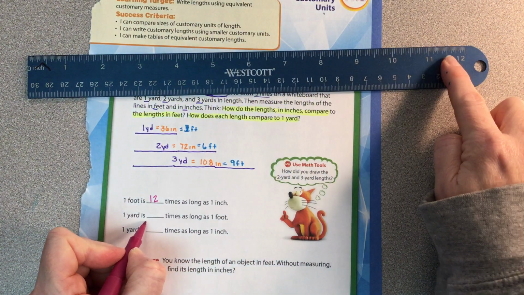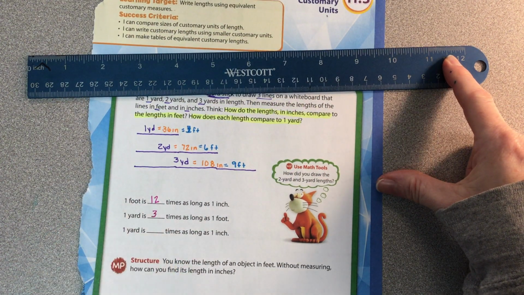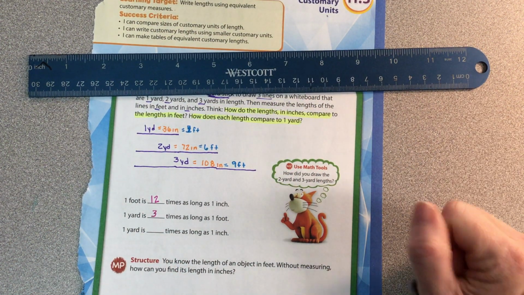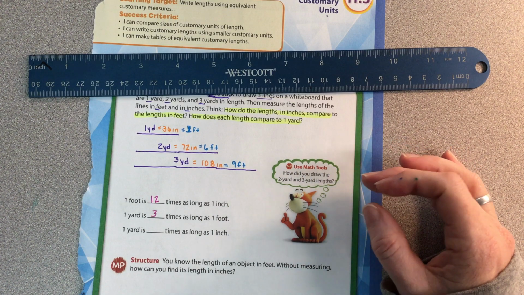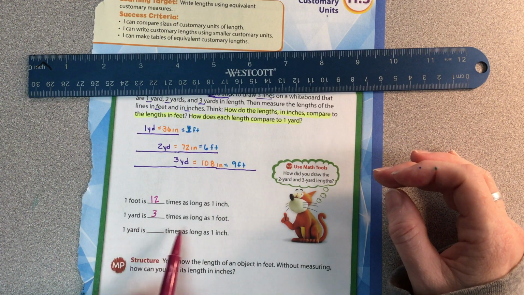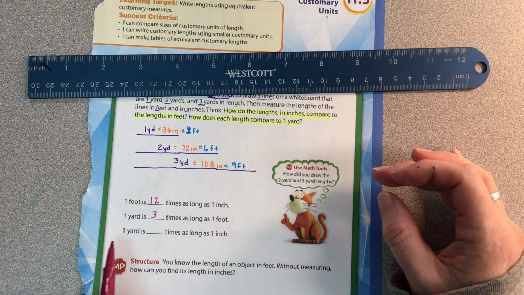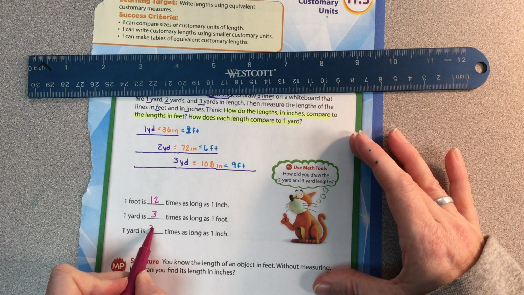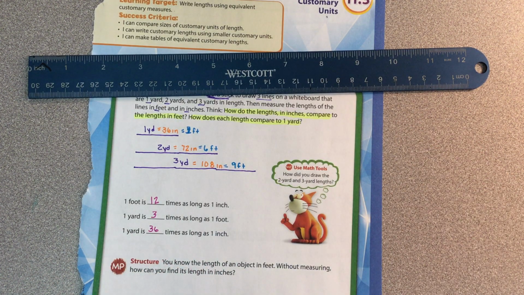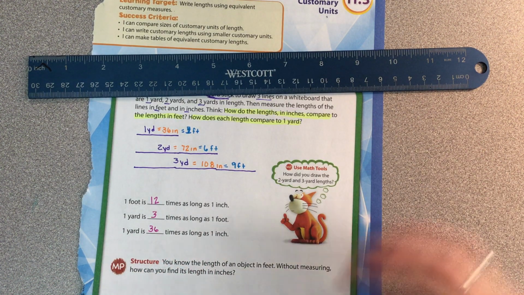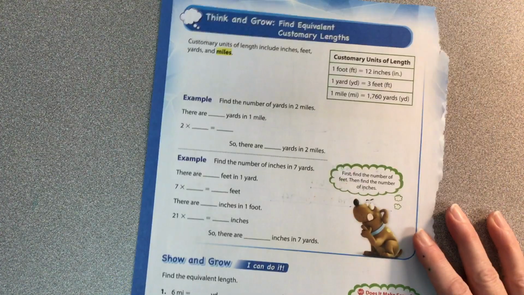I had 3 of these in my yardstick, so it's 3 times as long as 1 foot. So 1 yard is how many times as long as 1 inch? There were 36 inches in the yard. All right, let's flip it over and do some practice problems.